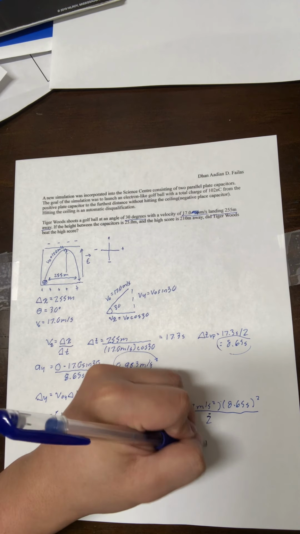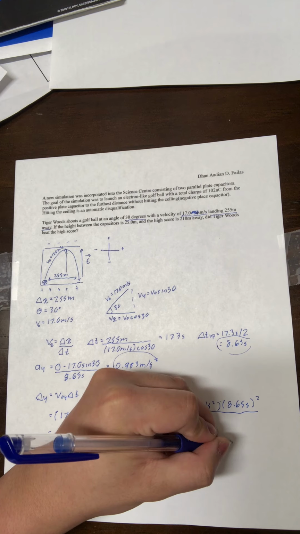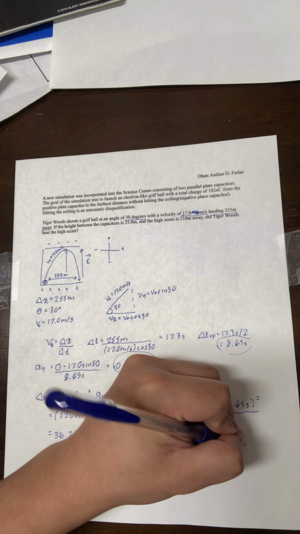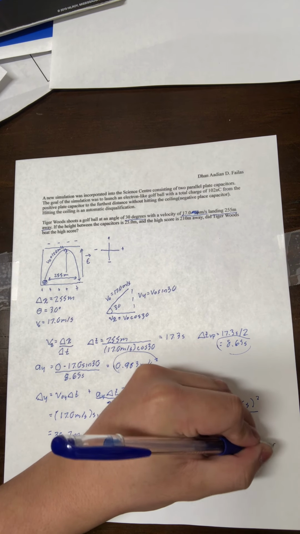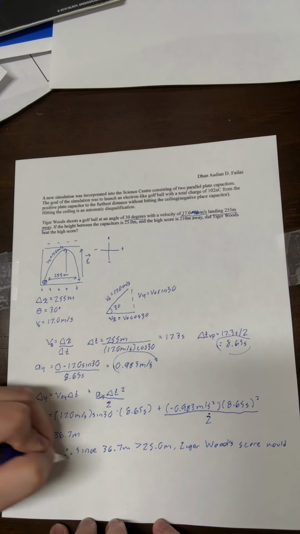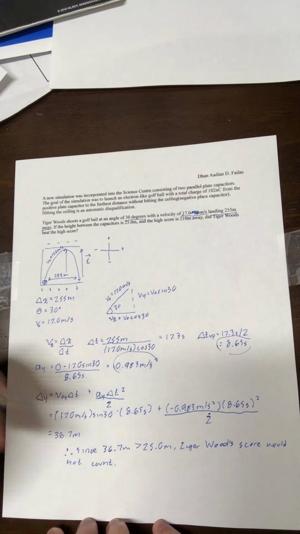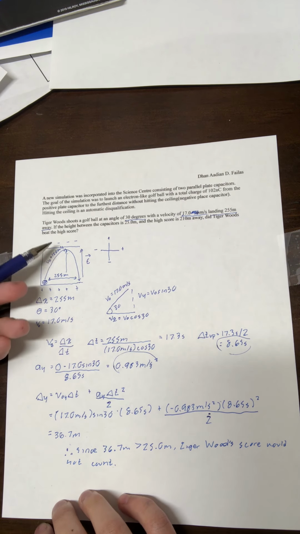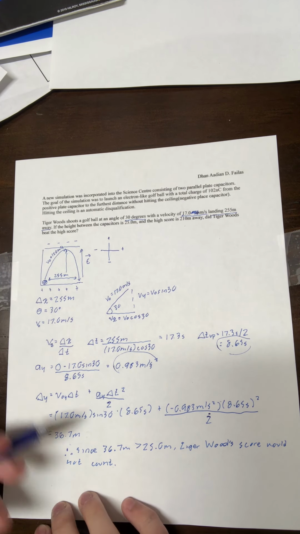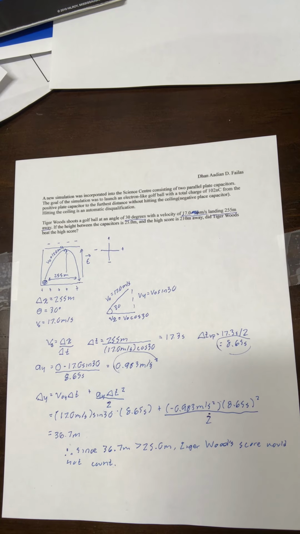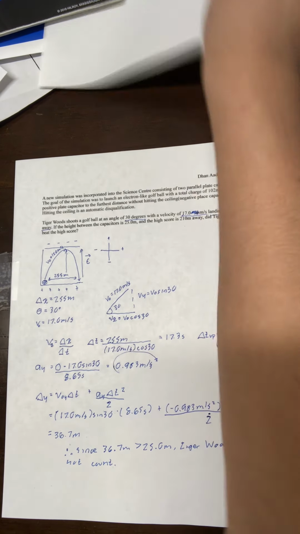Tiger Woods' score would not count. And this would make sense because he would therefore have to hit the ceiling, since he hit it with a distance that would result in that. And the second approach to this problem is through electric fields and energy conservation.